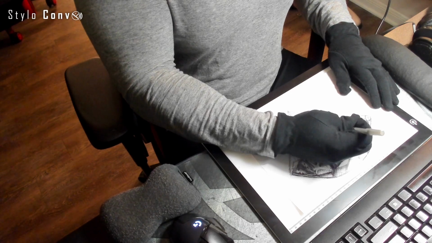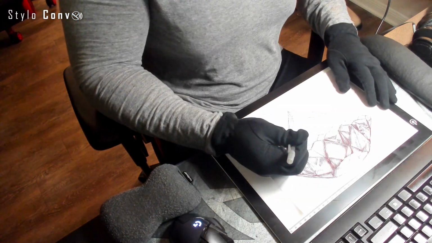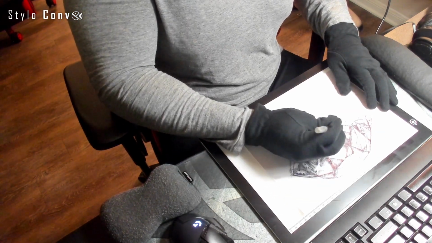All right, getting ready to work downward on the base.